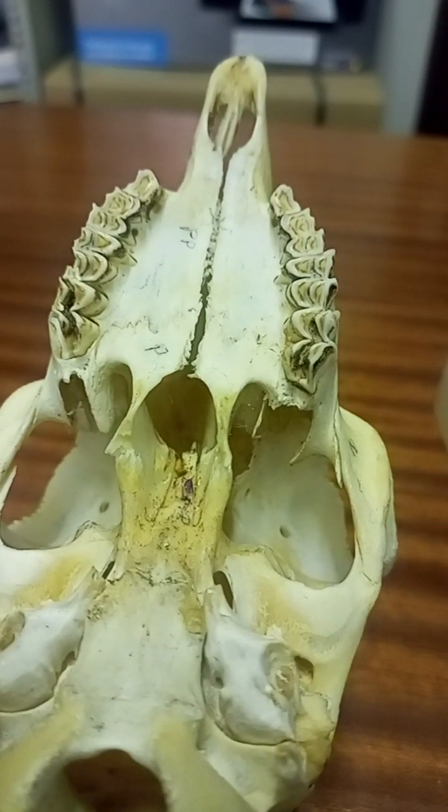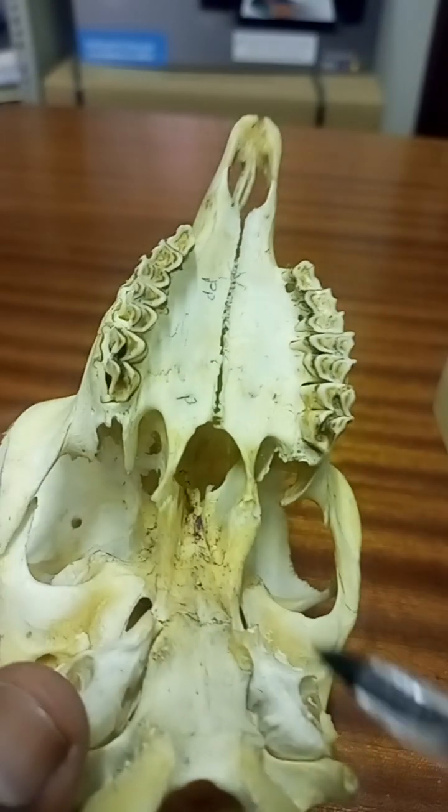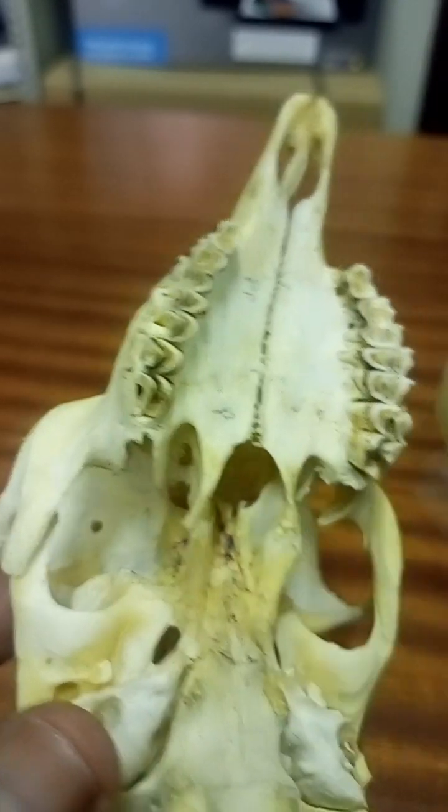Then, of course, the pterygoid process is a small part which underlies the pterygoid bone. And this is where it is located. That's the pterygoid process.